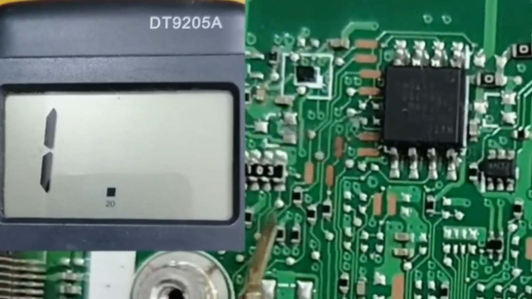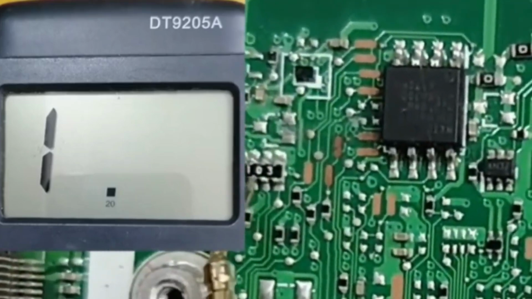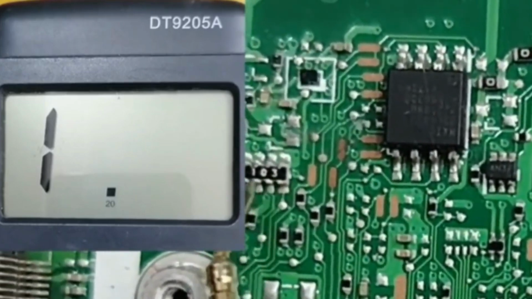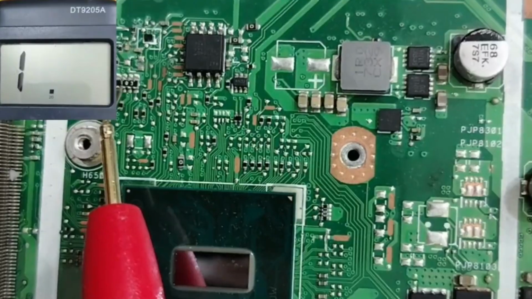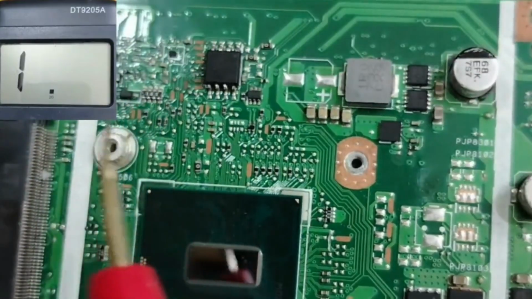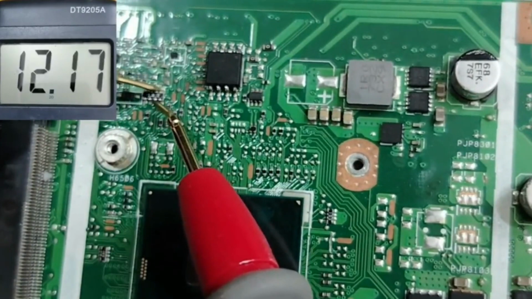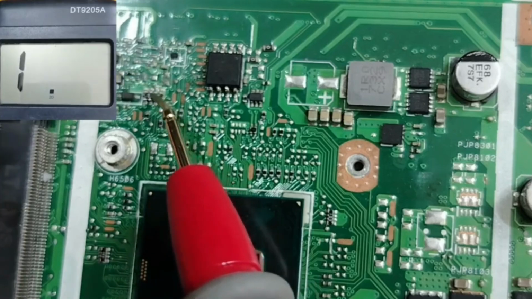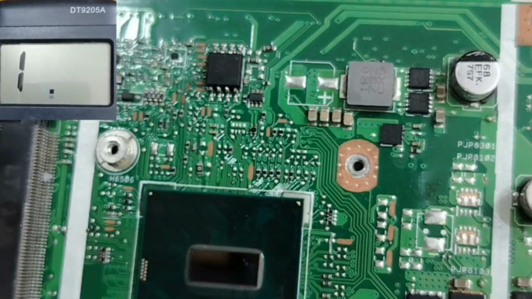Do you see this resistor? We have 103. Okay, so 3 means 3 zeros, means 10 kilo ohm. Okay, 10k. So let's check. We have to find 10k. As you can see, we have 10k, 9.8. So this is how to test resistors.